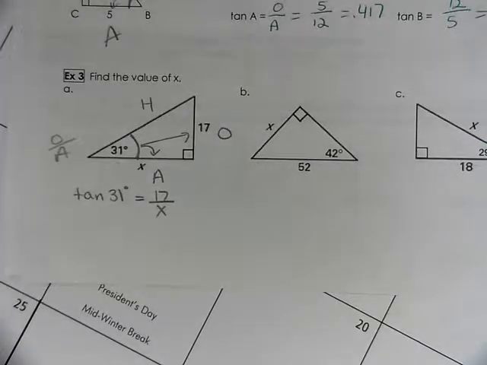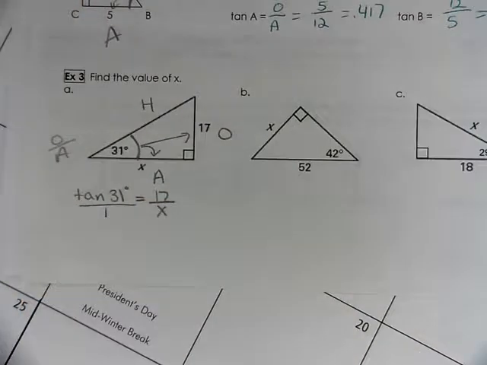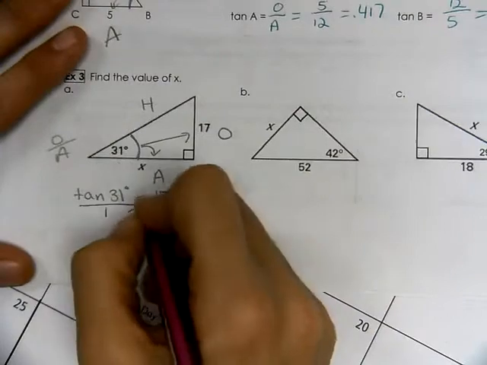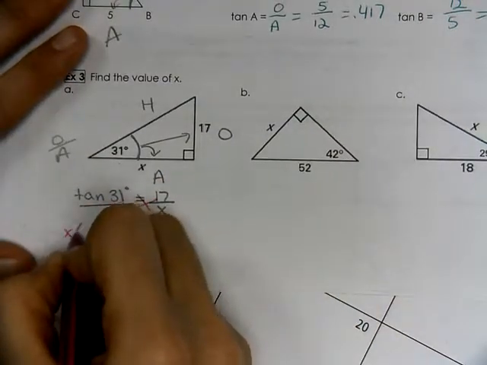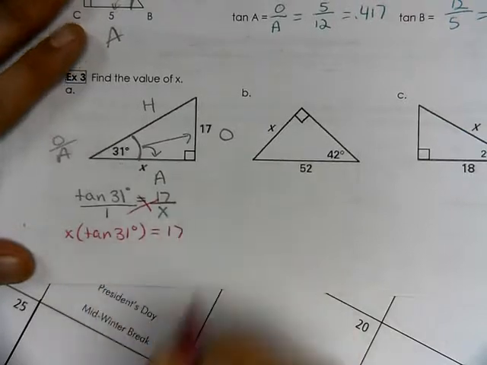So I have to solve for x. So here's what you do. You make a proportion. That's why we go over chapter 6 before we do chapter 7. Put the tan of 31 over 1. Now if I have two fractions, can I cross multiply? So this is going to be x times the tan of 31 degrees equals 17.